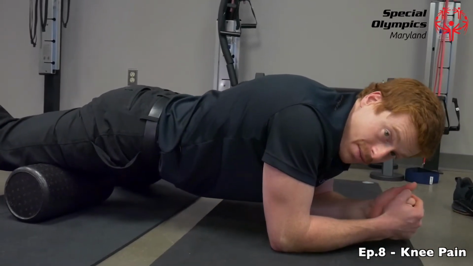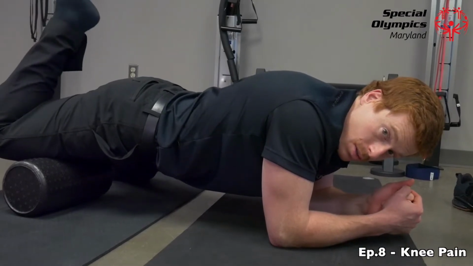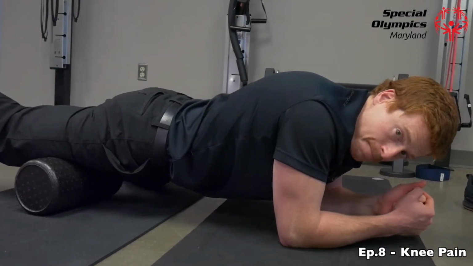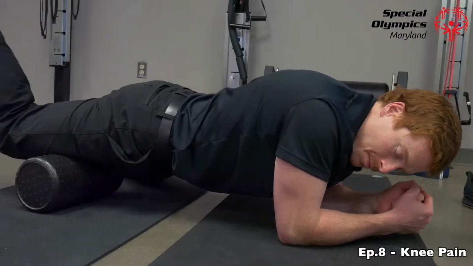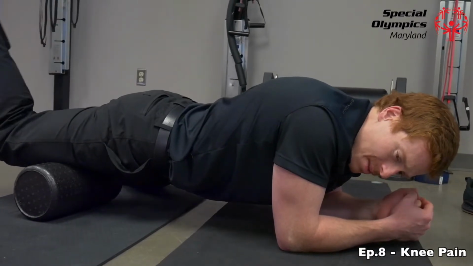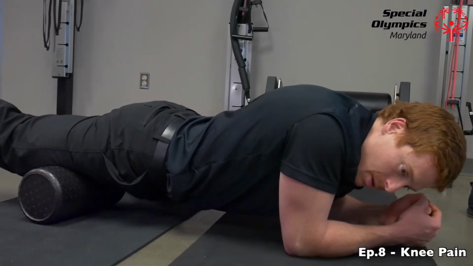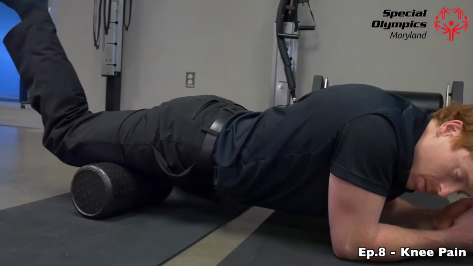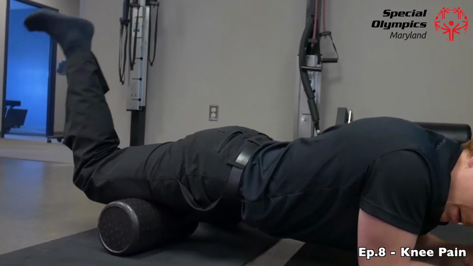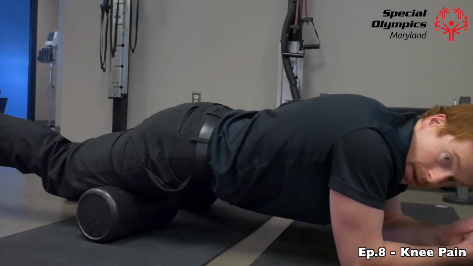Then I want you to flex the heel towards the glute and straighten back out. I do it about 3 or 4 times in each spot. Each time I relax a little bit more into it. Good spot, a little good hurt there. And then after about 3 or 4, I go and find a new area.